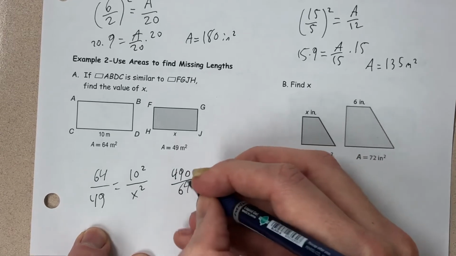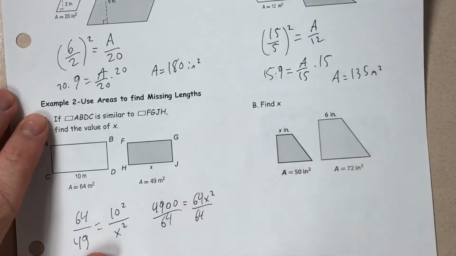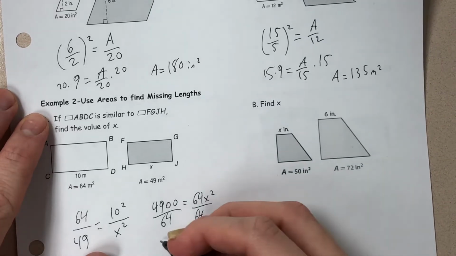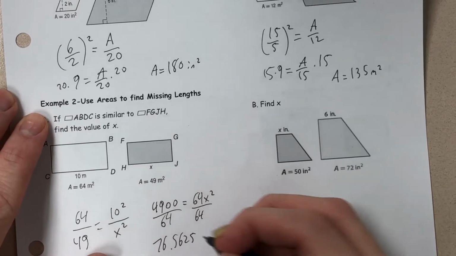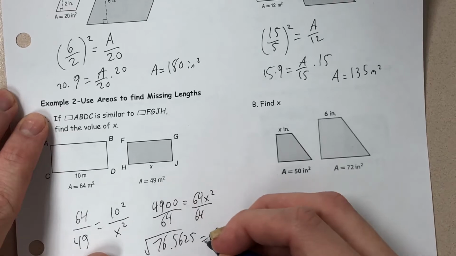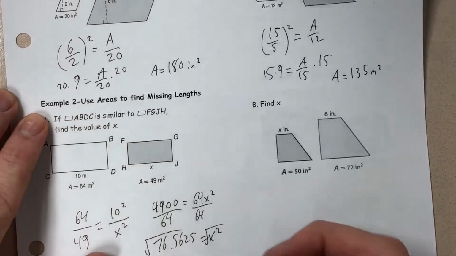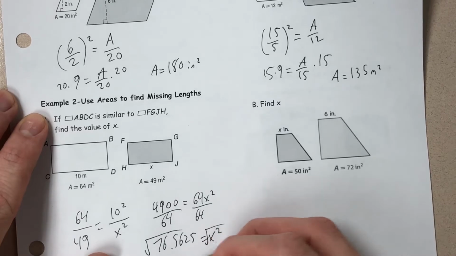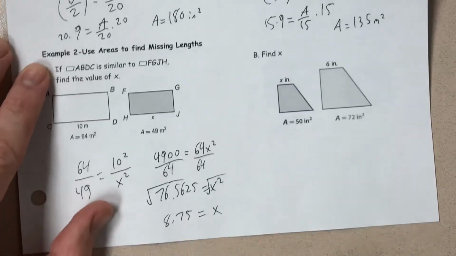We divide both sides by 64, and we get 76.5625 equals x squared. We take the square root of that. We get 8.75 equals x.